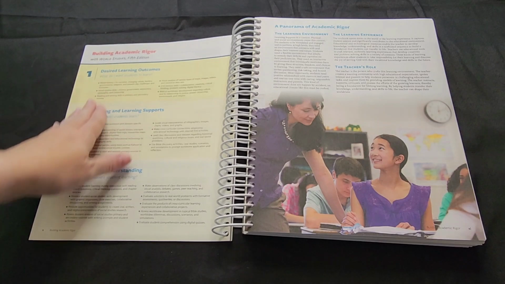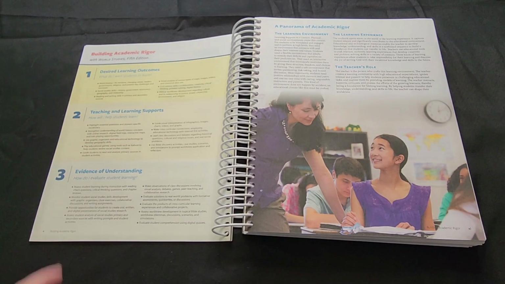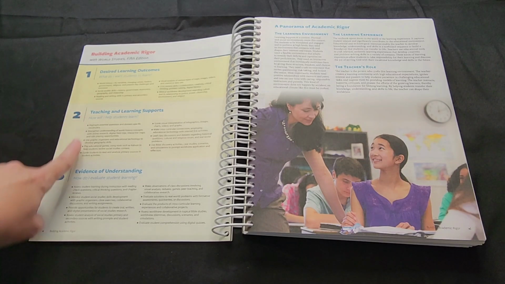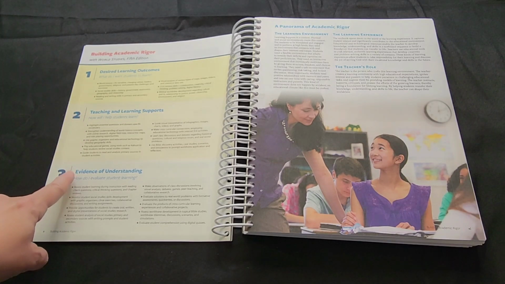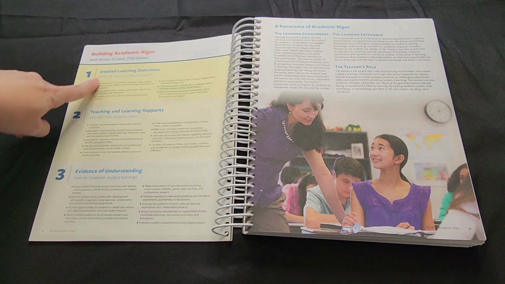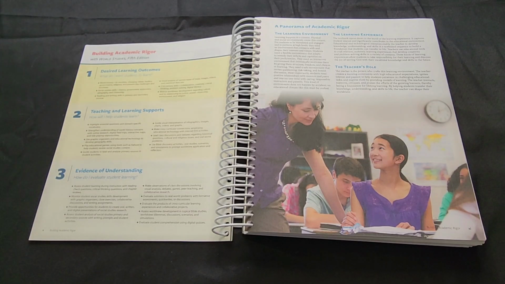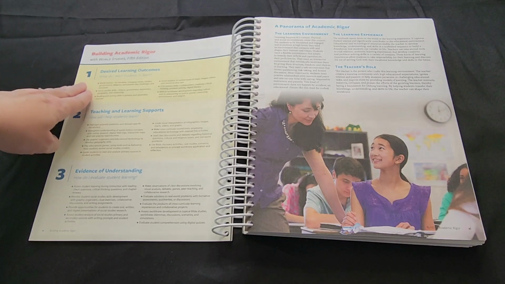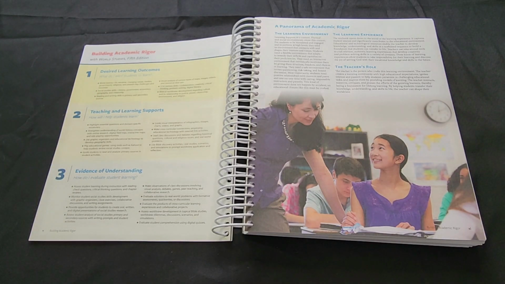The Building Academic Rigor page will walk you through the desired learning outcomes, teaching and learning supports, and evidence of understanding. The desired learning outcomes asks, what do I want my student to learn? In this course, your child will be learning about the challenges and successes of world history and its changing values, leaders, governments, and religions.